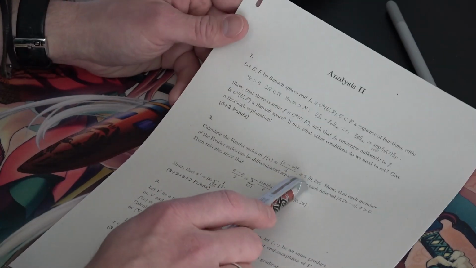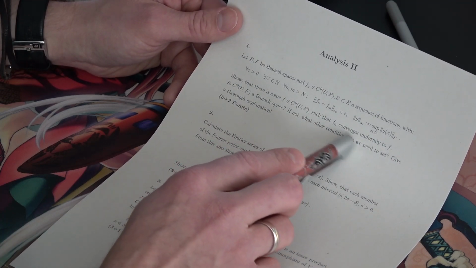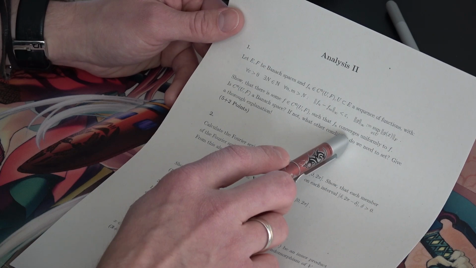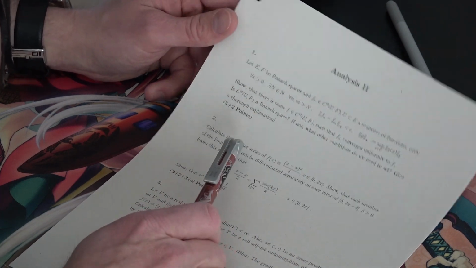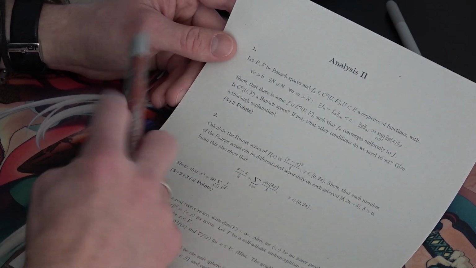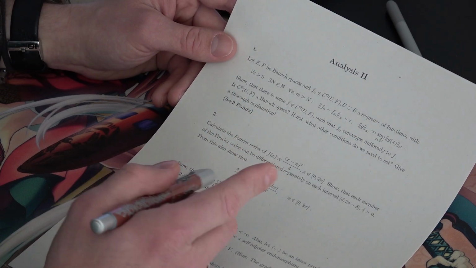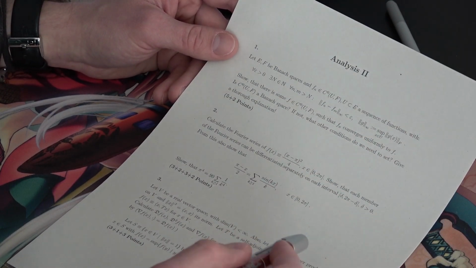Now this is already the first problem. I think you have to take into account some properties of a metric here to actually finish this exercise, but this seems like a kind of standard exercise. Next one is asking if our C0 from U to F is actually a Banach space. If not, what are more conditions that we need to add to it such that it becomes a Banach space?